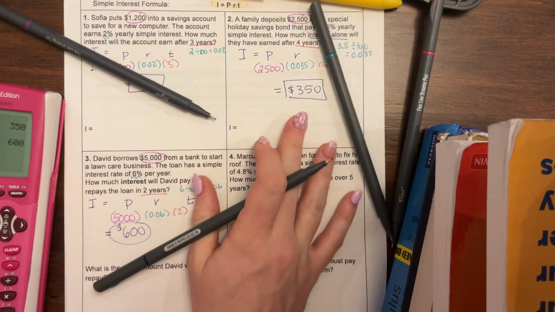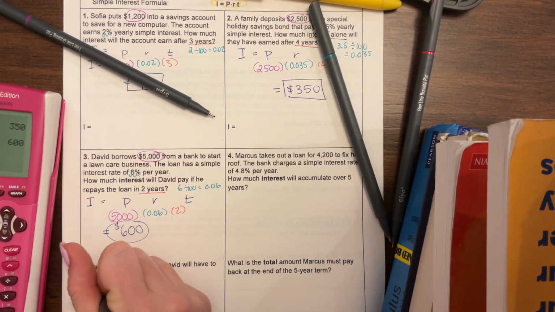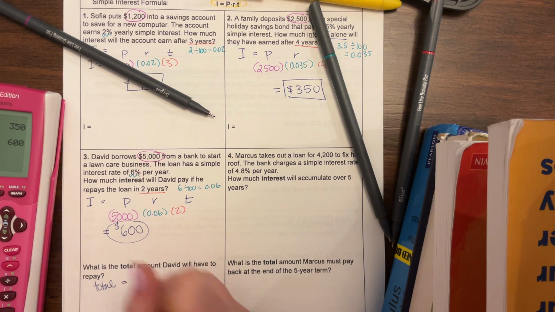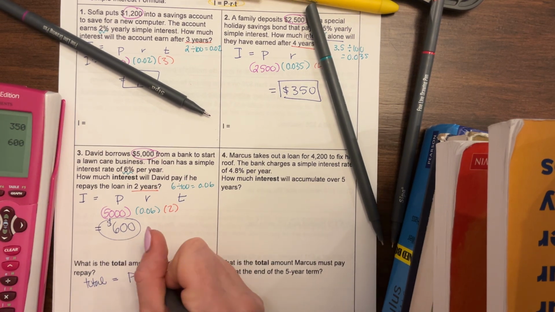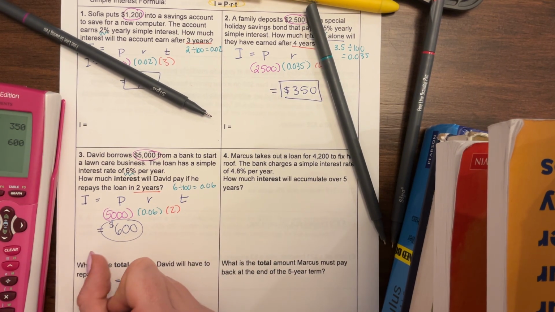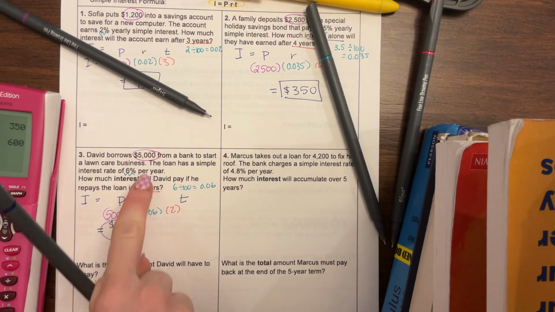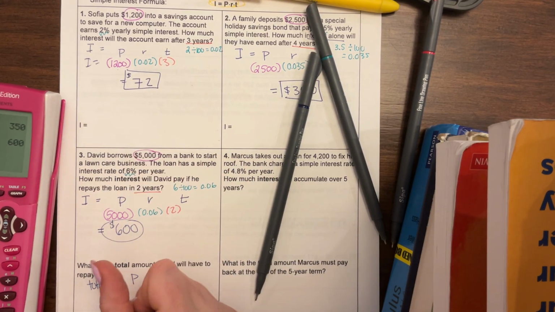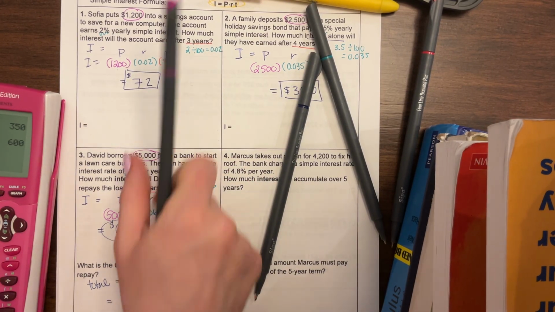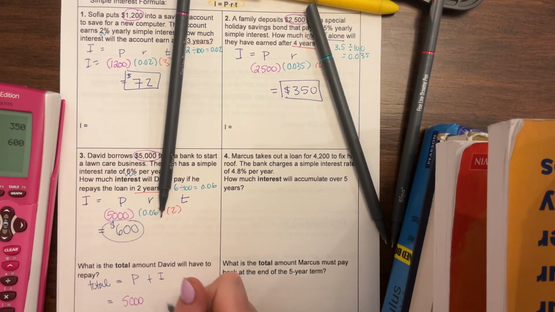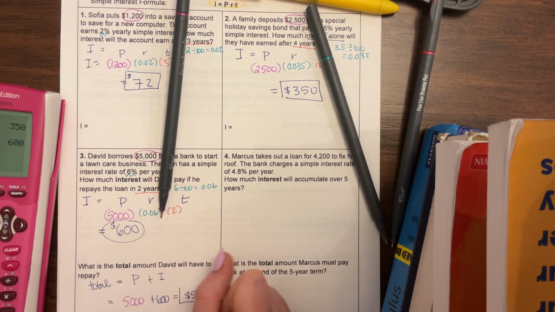To find the total comes from the principal, the starting amount of money, plus the interest. Right? So David has to pay back the $5,000. And now he also has to pay $600 in interest for a total of $5,600.